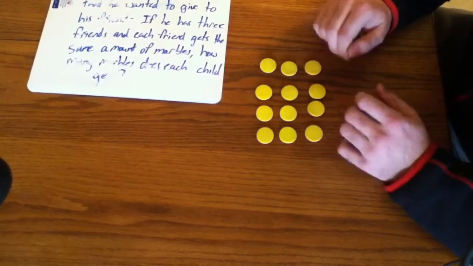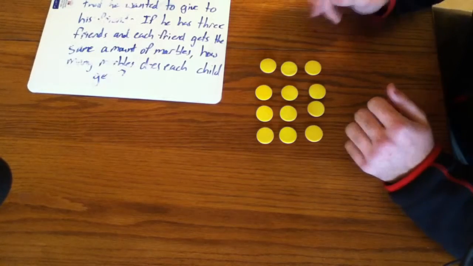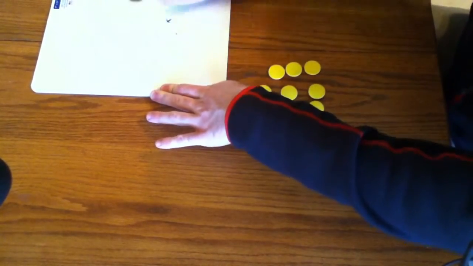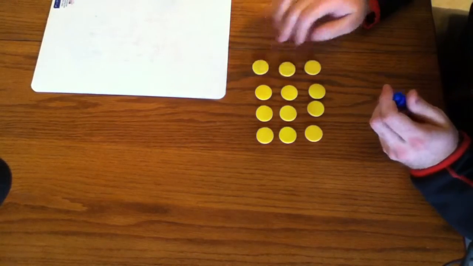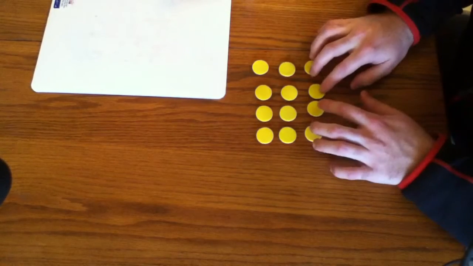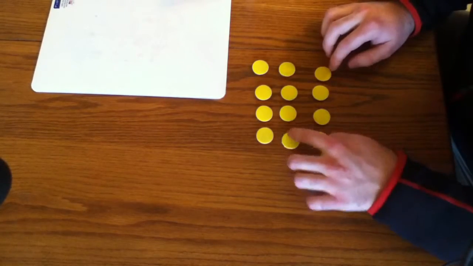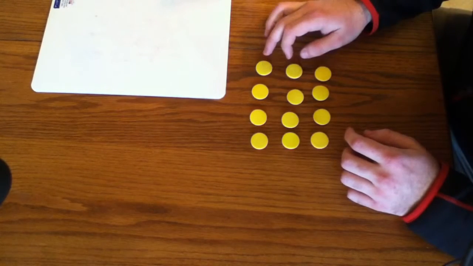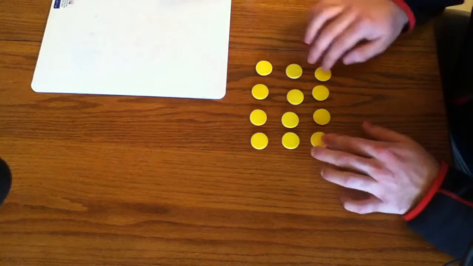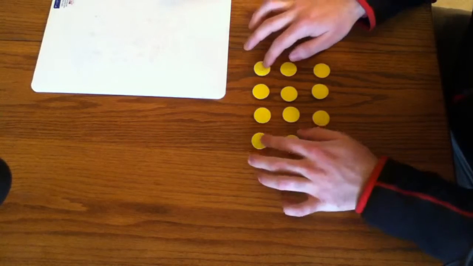So the 12 is our whole. We need to break it off into 3 equal parts. So we start off with 12, and we have 3 friends, so we need to get it into 3 groups. And so there'll be groups of 4, because we'll have 1, 2, 3, 4 for one friend, 1, 2, 3, 4 for the second friend, and 1, 2, 3, 4 for the third friend. And so we started off with our whole of 12 and broke it down into 3 equal groups of 4.